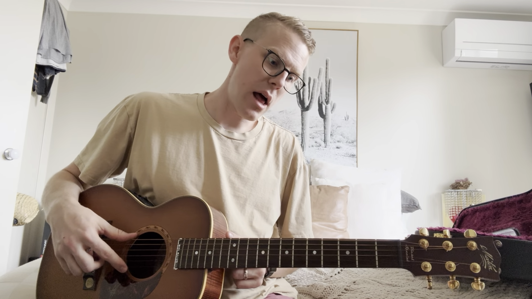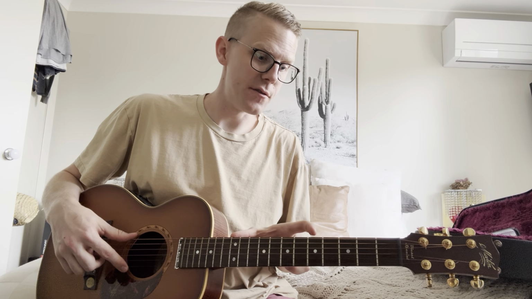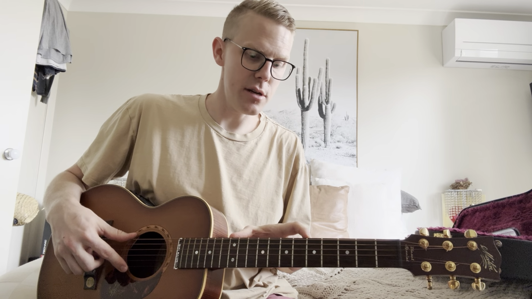Now, if we halve that again, we find ourselves at the 5th fret, okay? The 5th fret is a quarter of the length of the string, which means it's the same notes another octave up.